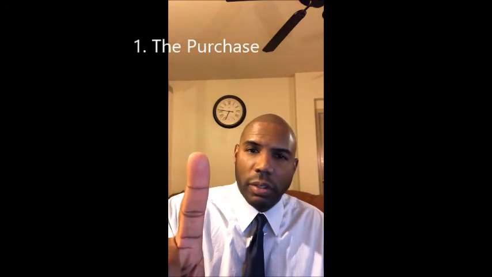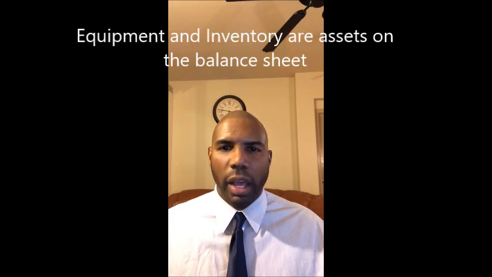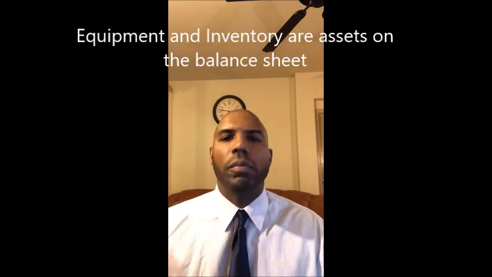So we're looking at number 1. The first difference is when you make that purchase, right? So you're going to purchase inventory and you're going to purchase equipment. When you make those purchases, they're both obviously assets. They're going to be assets on your books, on your balance sheet. But for equipment, that's going to go under machinery and equipment, because that's typically the account called machinery and equipment. So it's going to sit under that account.